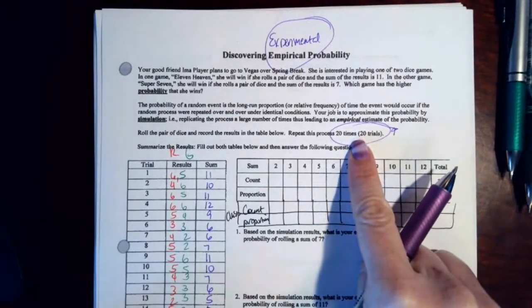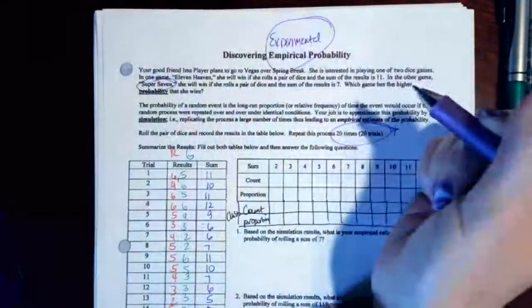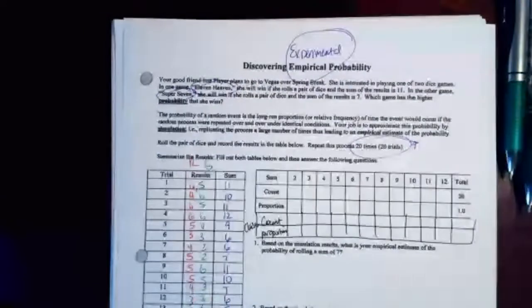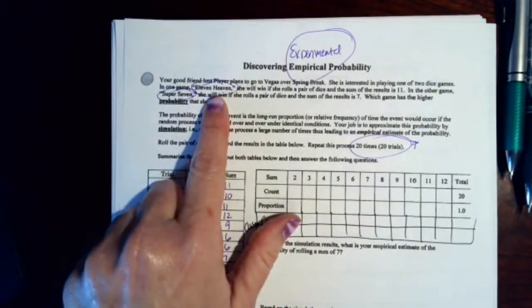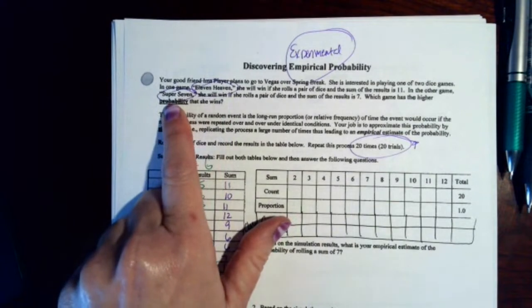Now, what I asked you guys to do, we're talking about the same 2 Vegas games, Super 7 and 11 Heaven. So Ima is going to Vegas and she wants to know which game to play. Does she want to try to roll a sum of 11? Does she want to try to roll a sum of 7?